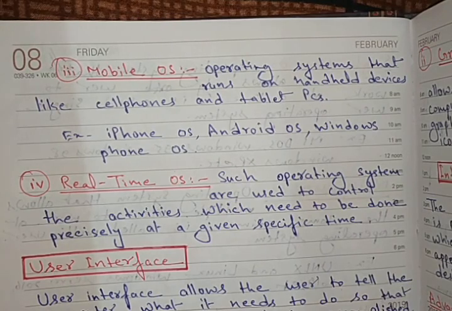Examples of mobile operating systems are Android, iOS from Apple, and Windows Phone operating system. These are some operating systems that are used with mobile phones. In Nokia feature phones, the Symbian operating system is used.